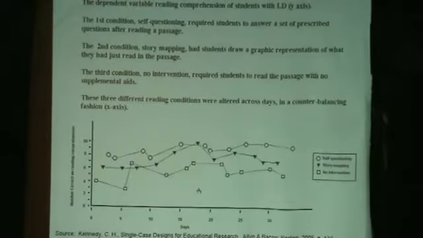The researchers alternated these 3 different reading conditions across days in a counterbalanced fashion. So day 1, they did no intervention. Day 2, story mapping. Day 3, self-questioning. Day 4, self-questioning. Day 5, story mapping. Day 6, no intervention. So they just counterbalanced it back and forth.